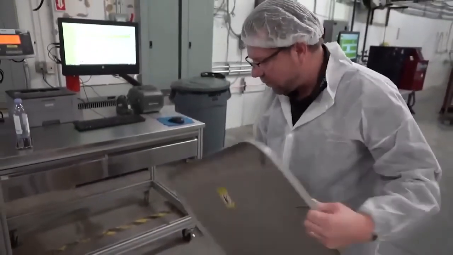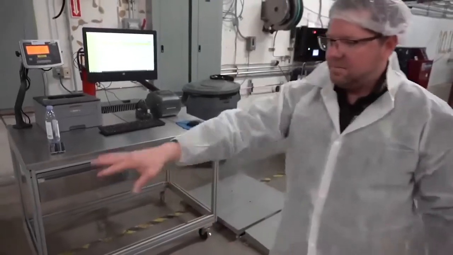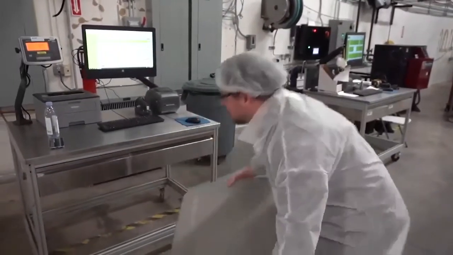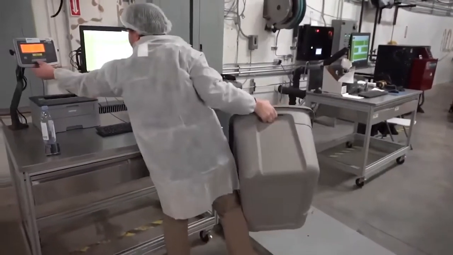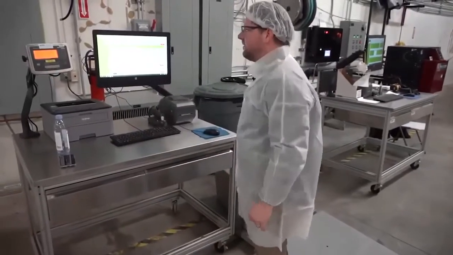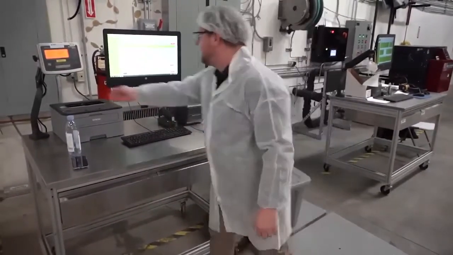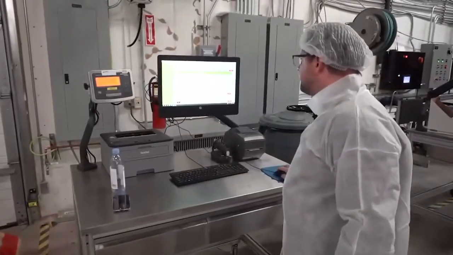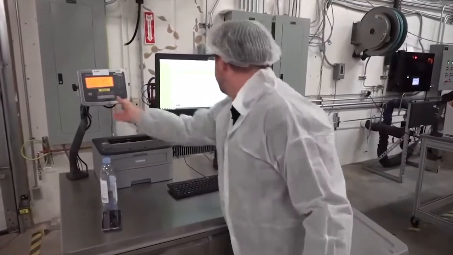So what we would do is we would basically take this and put it on the scale. In this case, I'm going to tare it like this, put it on here. So it's 17 pounds approximately. I'm going to print that off, and the tare weight here.